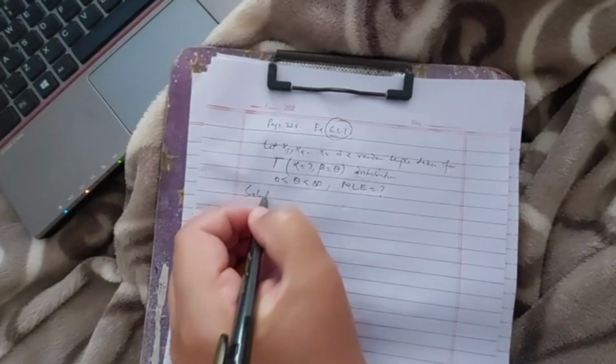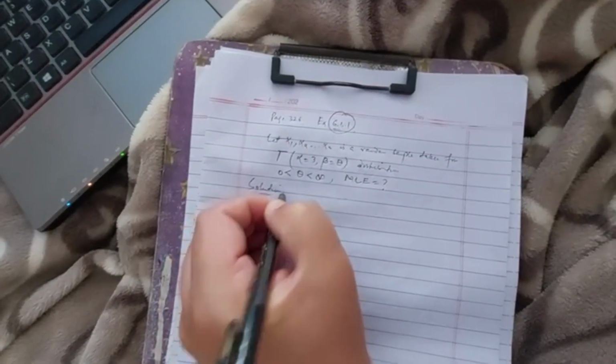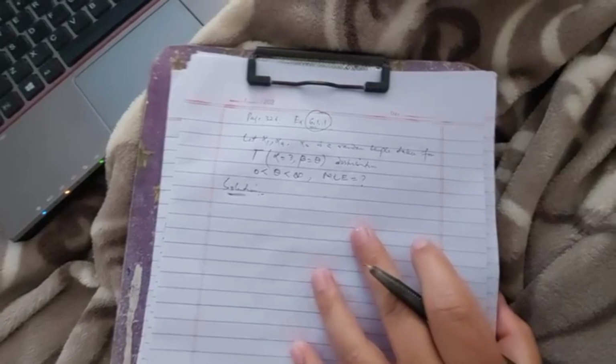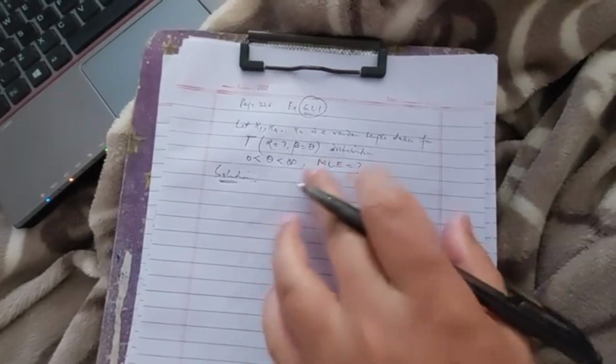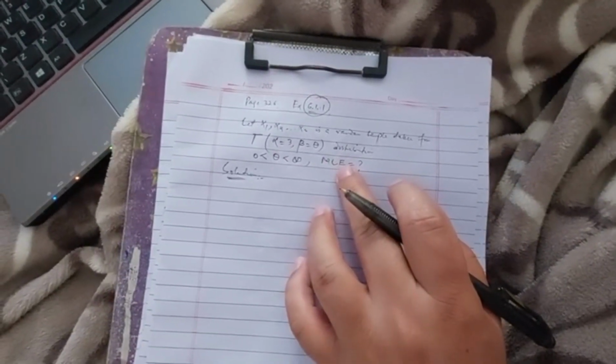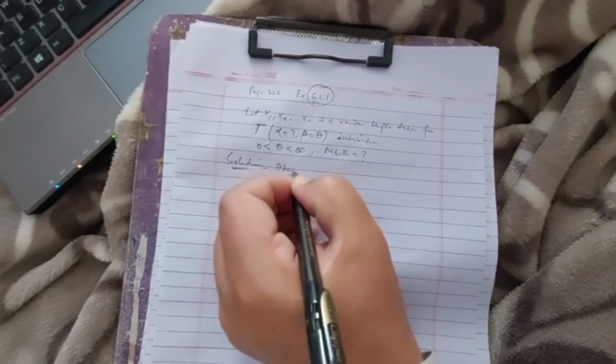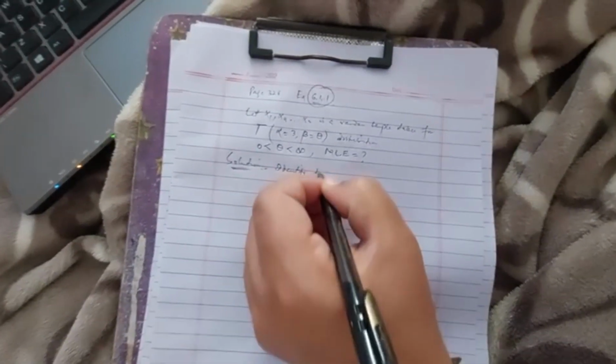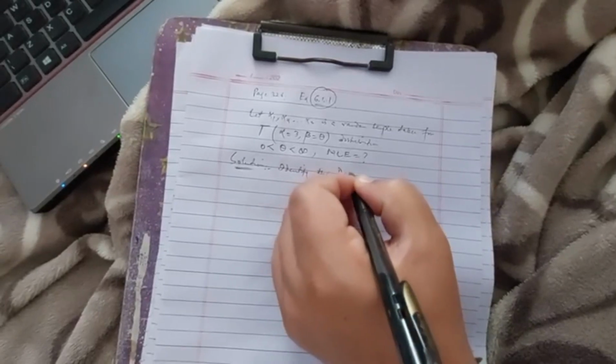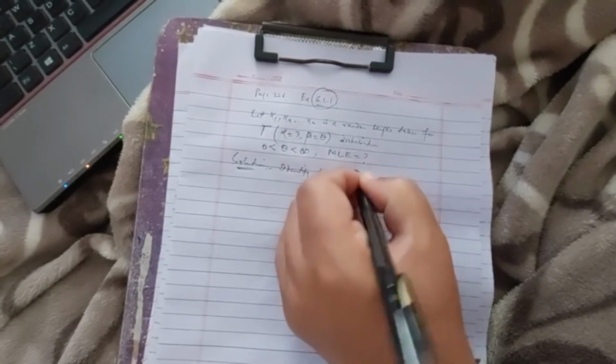So we have a few steps to follow when we do the MLE. The first step is to identify the distribution.